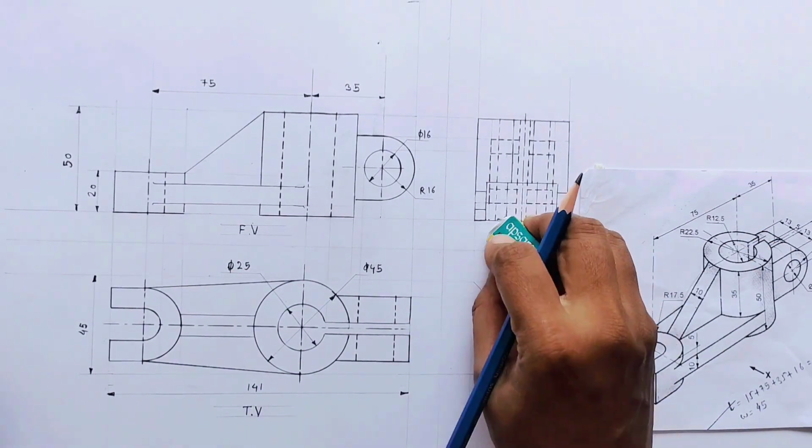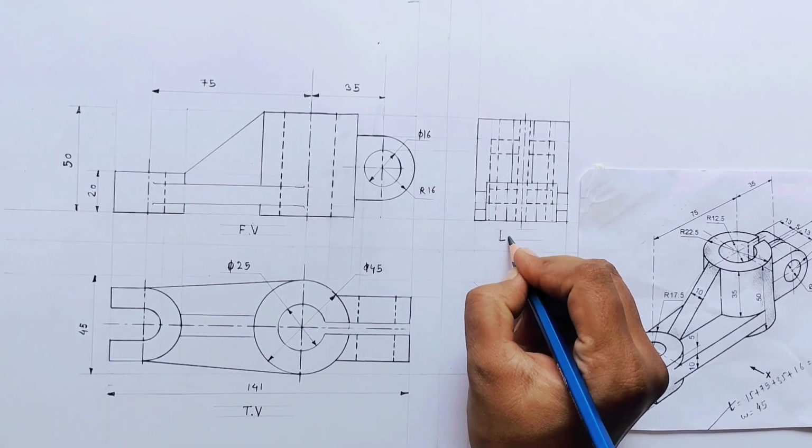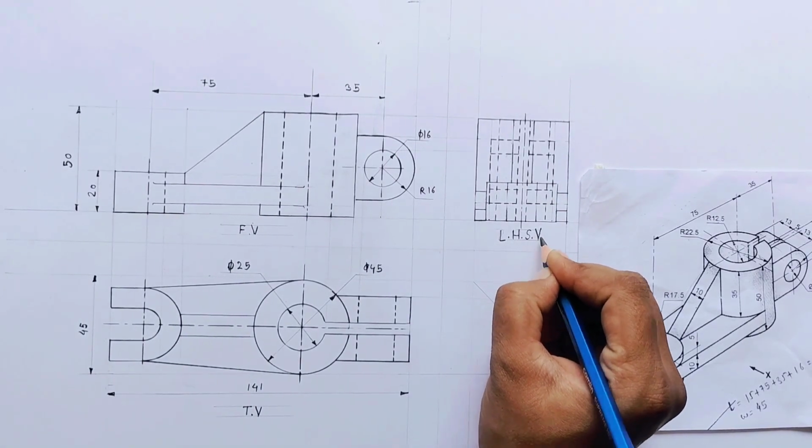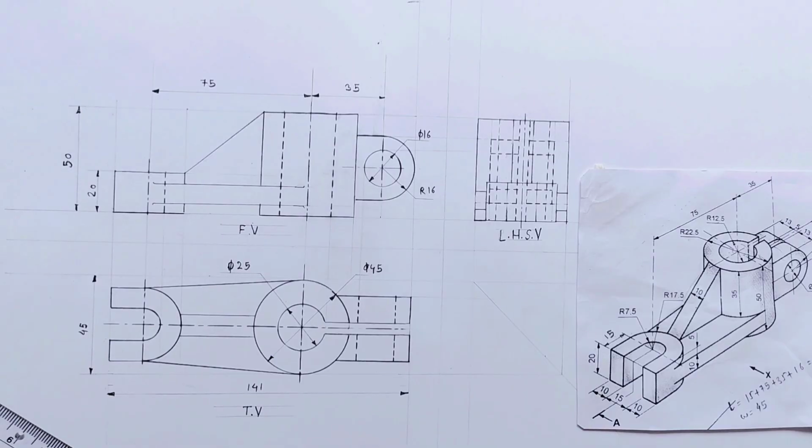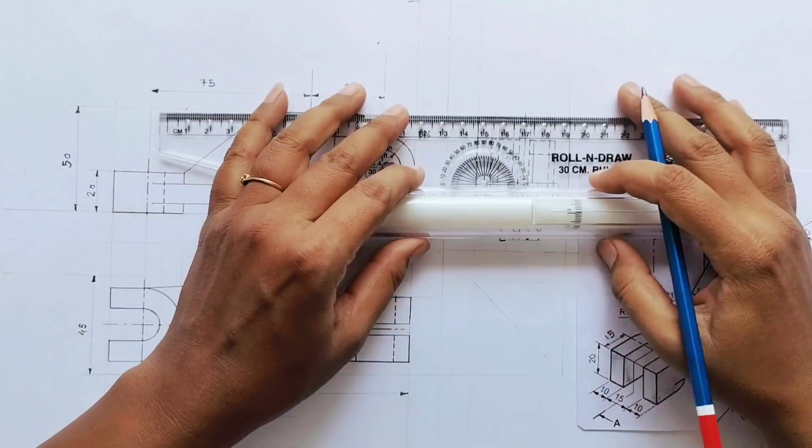The side view is easy to draw when you understand the 3D object. If you understand it very well, it goes very easy to draw, not difficult.